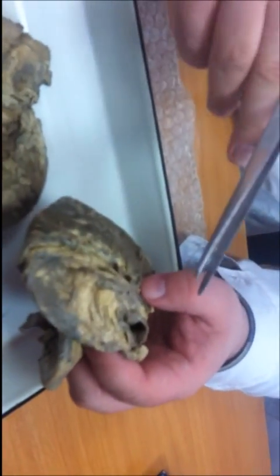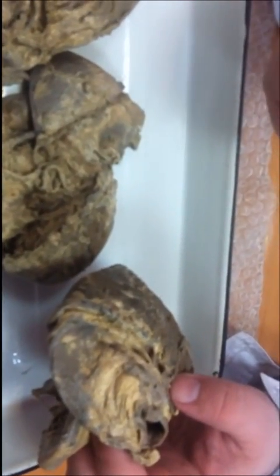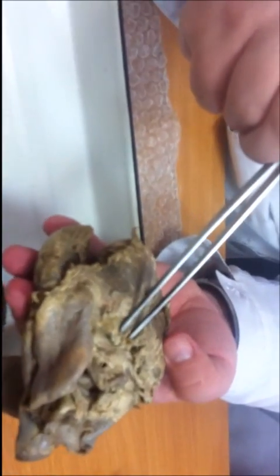Another department of the heart receives blood from the left coronary artery. What is here? The same: left coronary artery, ramus circumflexus, ramus interventricularis anterior. Here it is the right coronary artery, and here it is ramus interventricularis posterior.